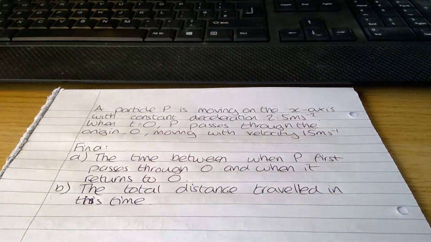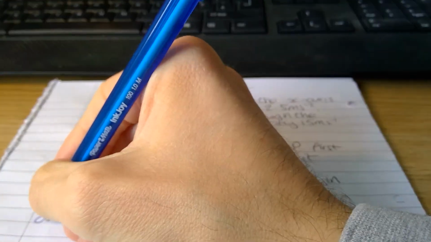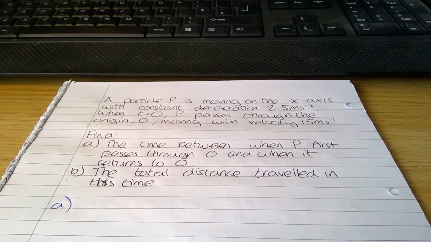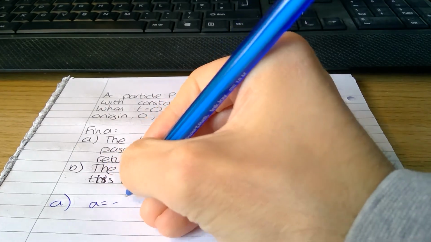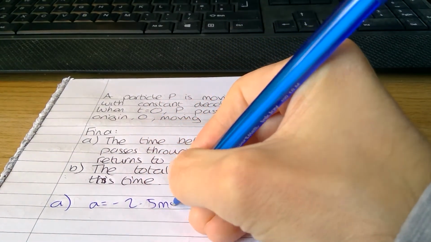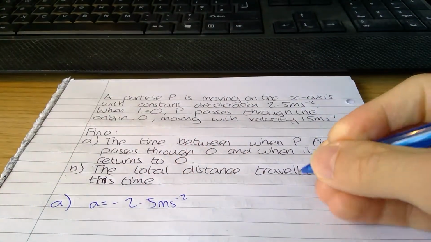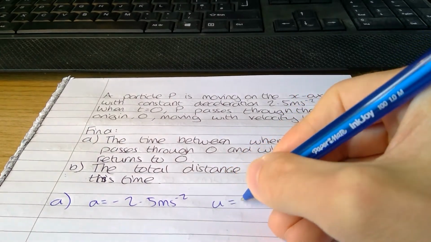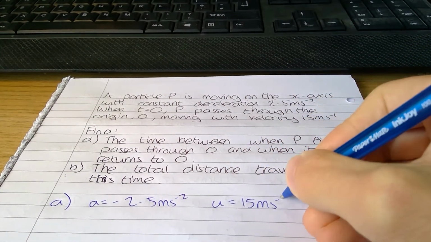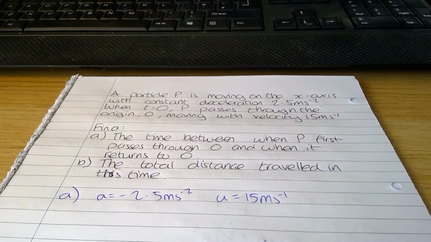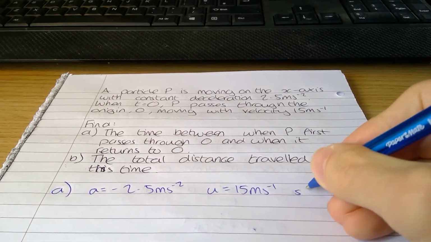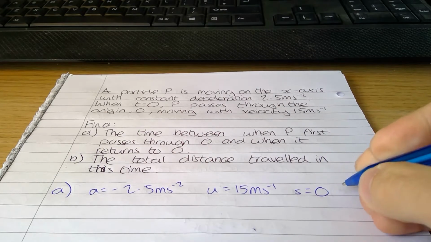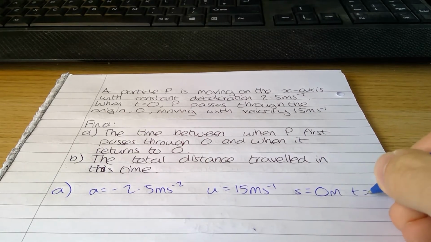Okay, so part A, if we start thinking about things that we know, we're told the deceleration is 2.5, so therefore the acceleration is minus 2.5 meters per second squared. We've got an initial velocity of 15 meters per second, and we're told we're returning to the origin, so that means that actually the displacement is 0, not the distance but the displacement. We want to find the time, so t is a question mark.